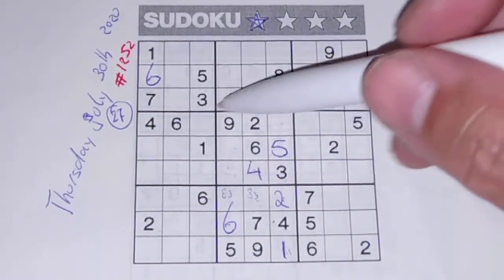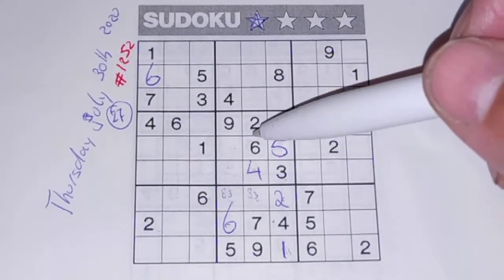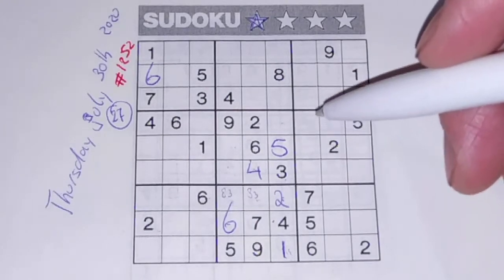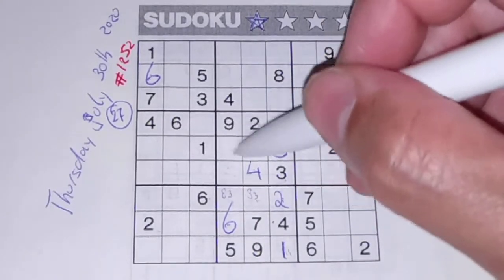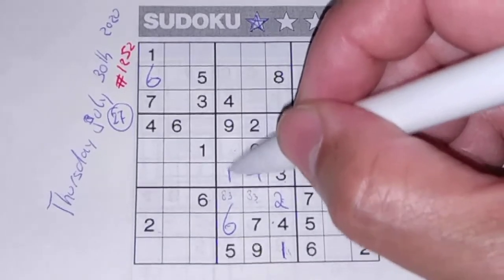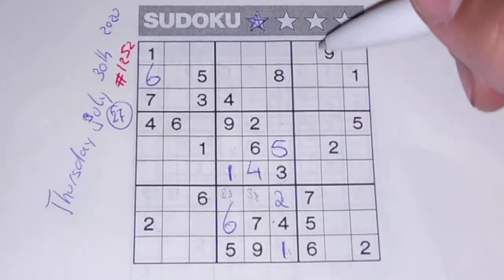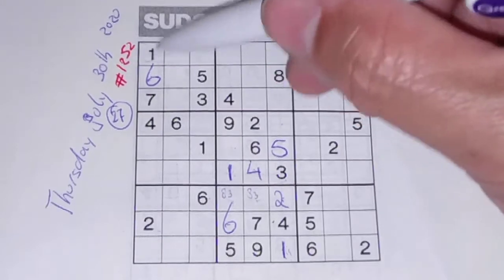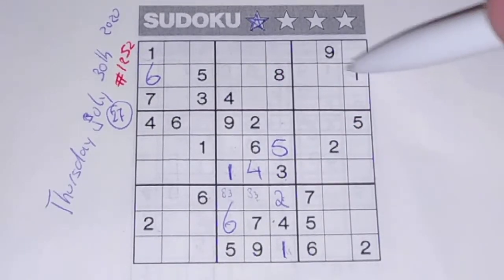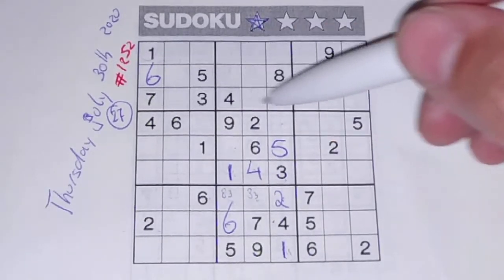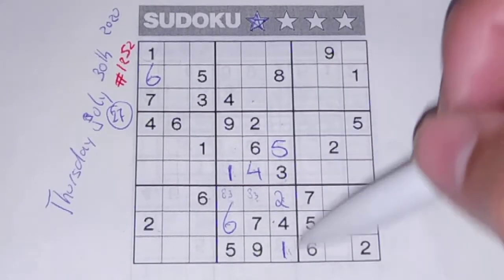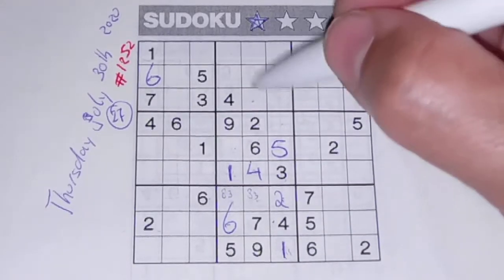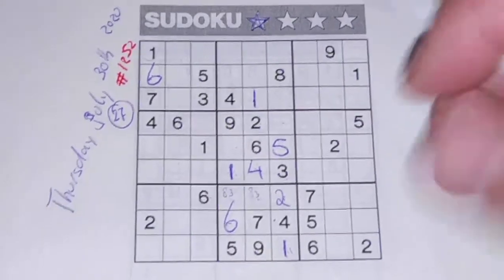3 missing numbers in this big square. One of the missing numbers is a 1. We see here 1, so no 1 there. Here 1, no 1 there. The only place for the 1 should be here. 1 in the first row, 1 in the second row. So in the third row, the only two places for the 1 should be here or there. We see here 1, no 1 there, 1 should be here.